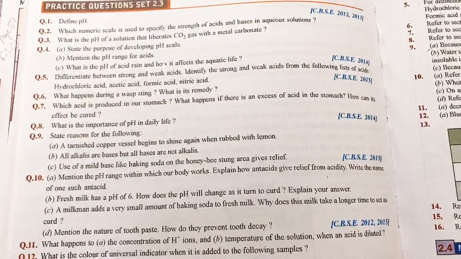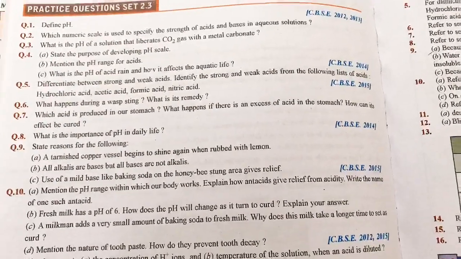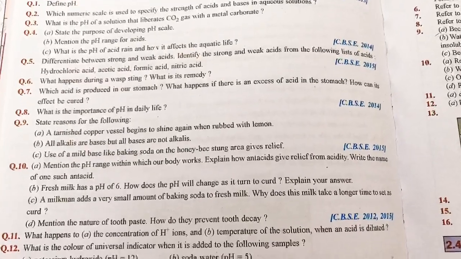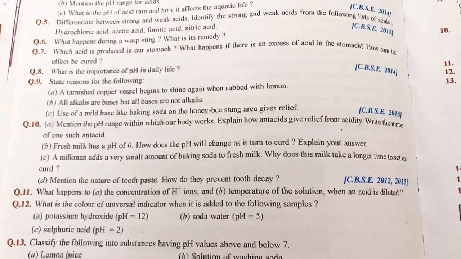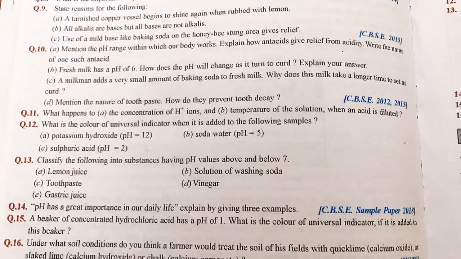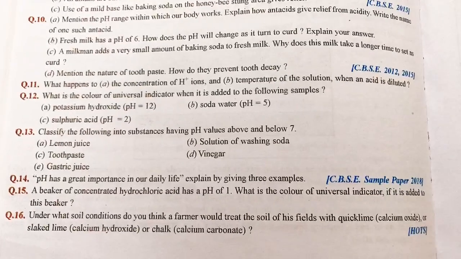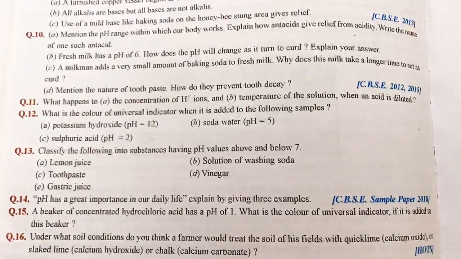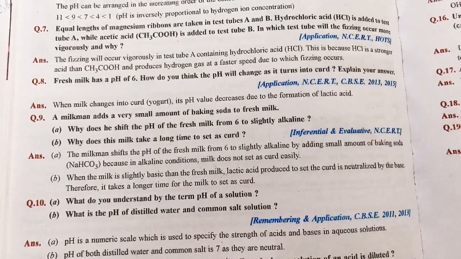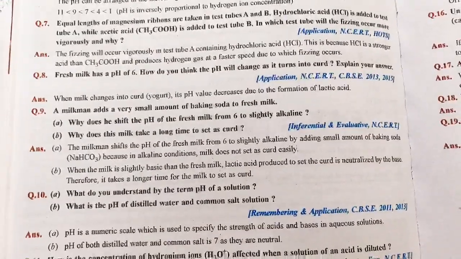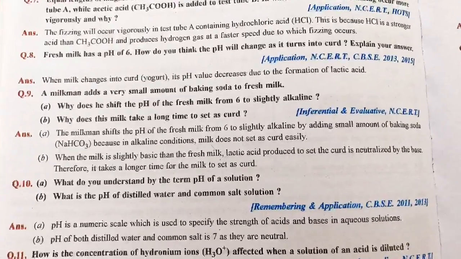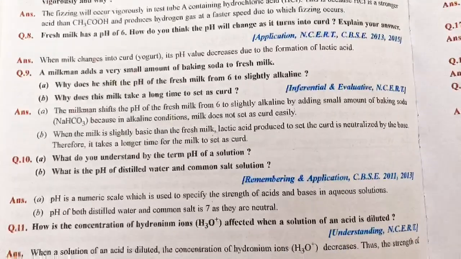See students, these are some questions based on pH. All are board-based questions. So I want you to complete these in your notebook, so that any kind of questions from the topic of pH, you will be able to do it, right? Because there are so many varieties of questions, sometimes it's very difficult to identify. These are some questions we have already discussed in our online classes, but still students, I just wanted to remind you that these questions you have to do in your notebook.